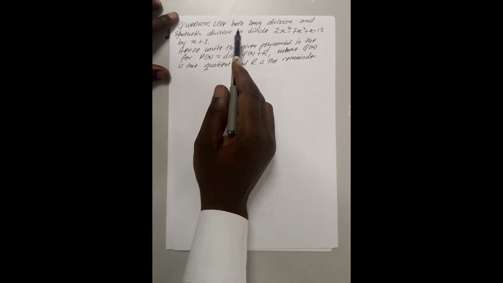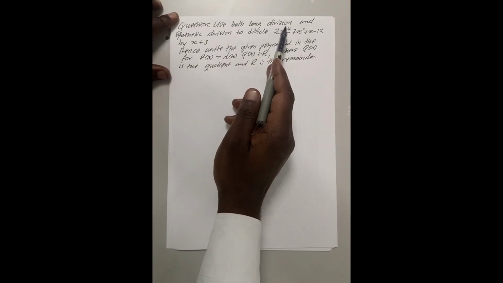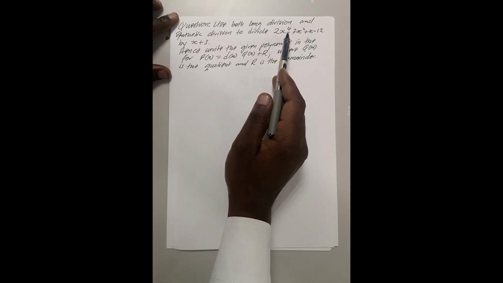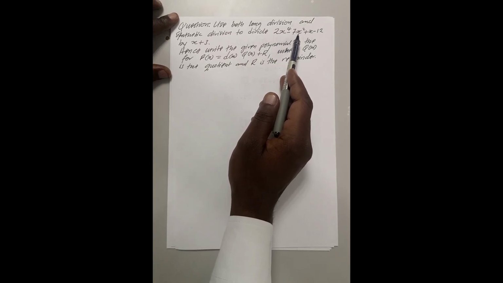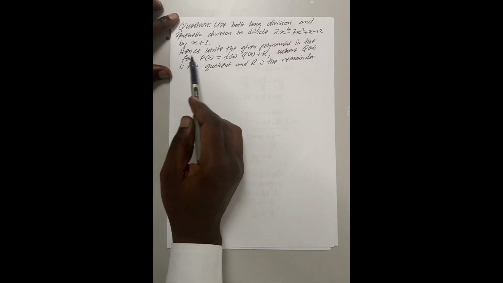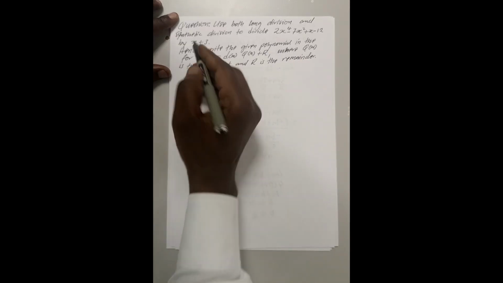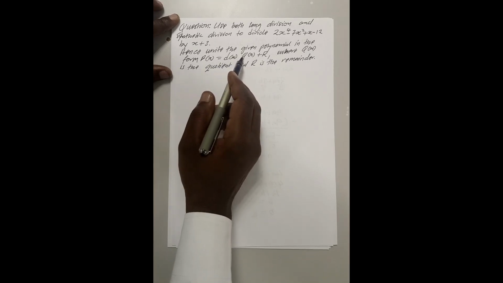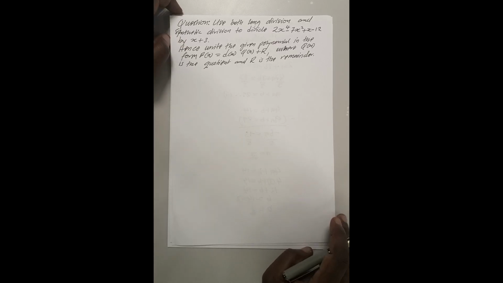So this question is on remainder and factor theorem, and it reads: use both long division and synthetic division to divide 2x to the power 4 minus 7x squared plus x minus 12 by x plus 3. Hence, write the given polynomial in the form p(x) = d(x) q(x) + r, where q is the quotient and r is the remainder. So the first one, we're going to work with the long division.